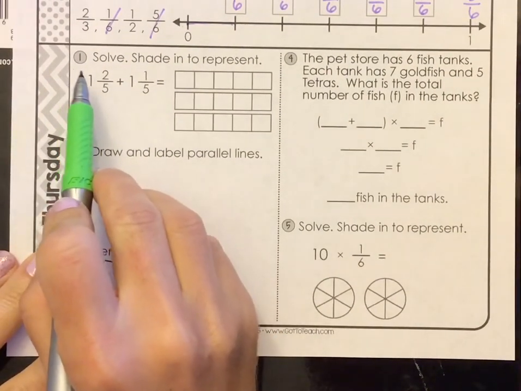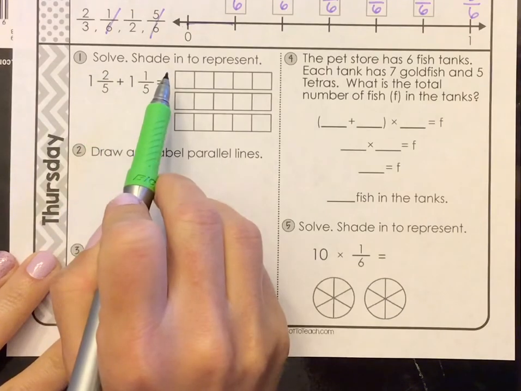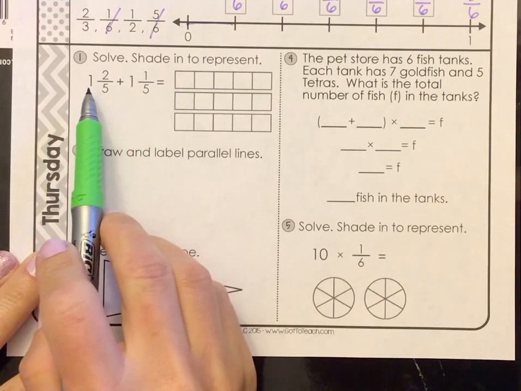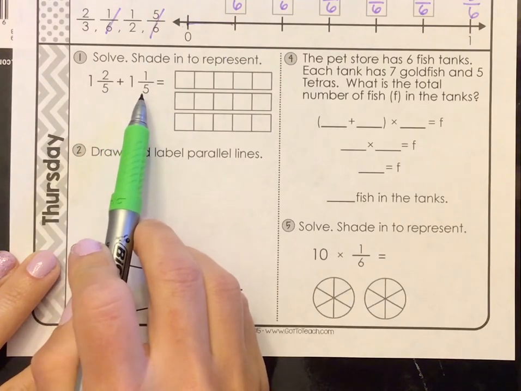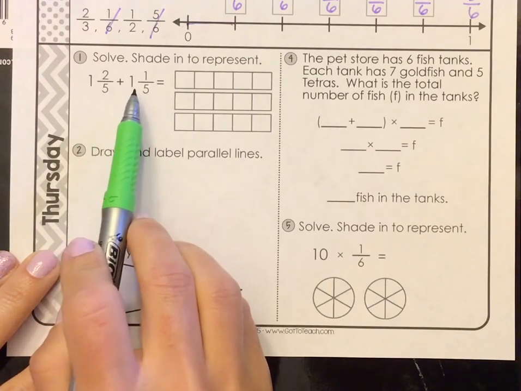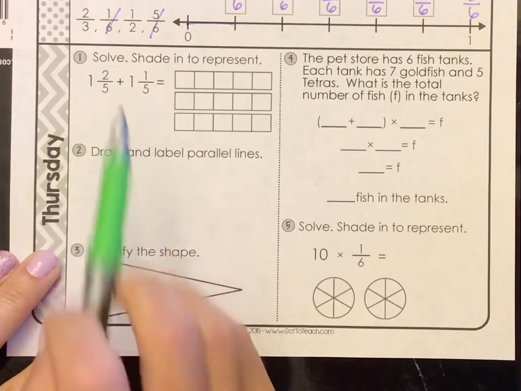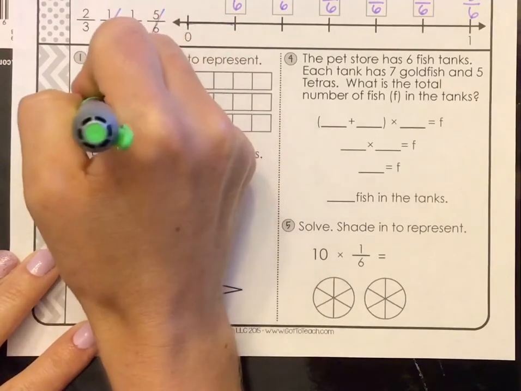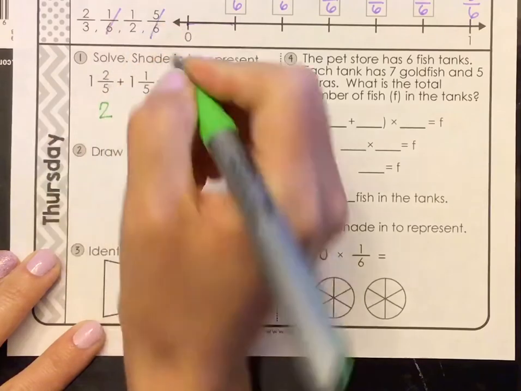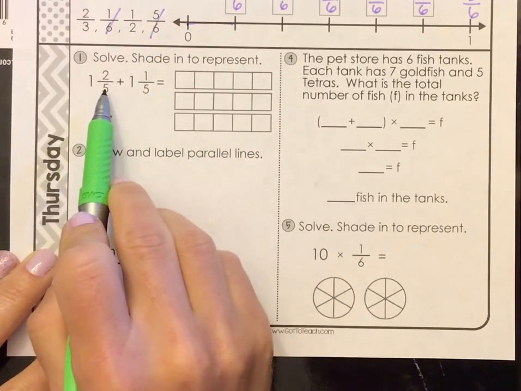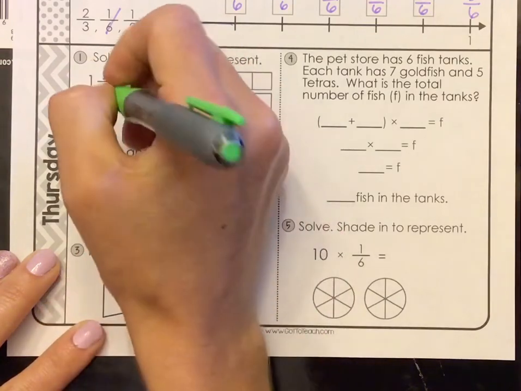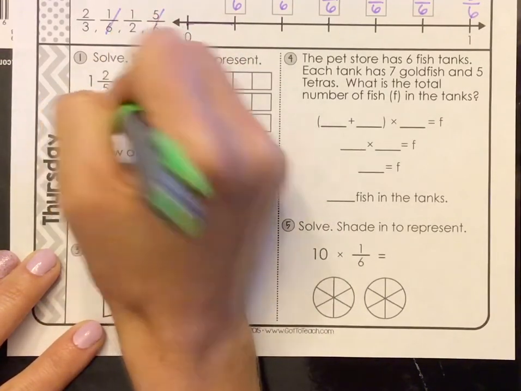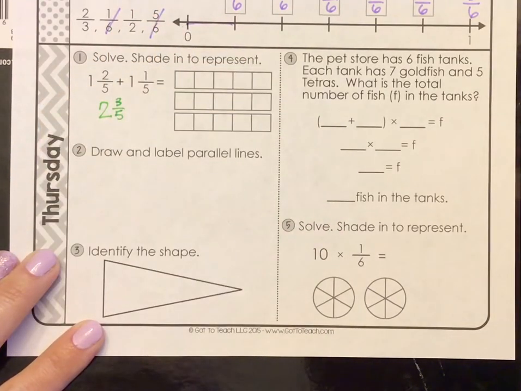Number 1, you had to solve and then shade in to represent. You had a mixed number, 1 whole and 2/5 plus 1 whole and 1/5. So the first thing I'm going to do is join my whole numbers. 1 plus 1 is 2. Now I'm going to join my fraction part. 2/5 plus 1/5 is 3/5. So I'm showing 2 wholes and 3/5.